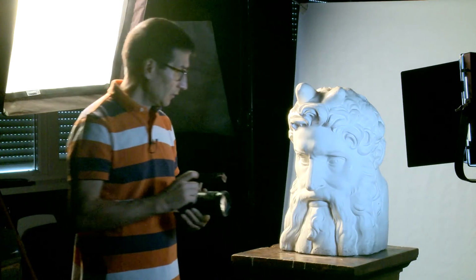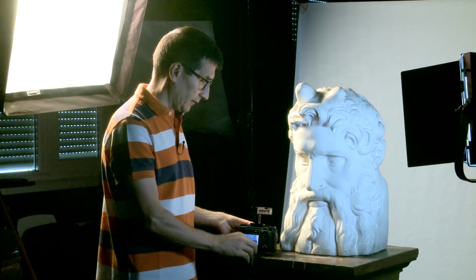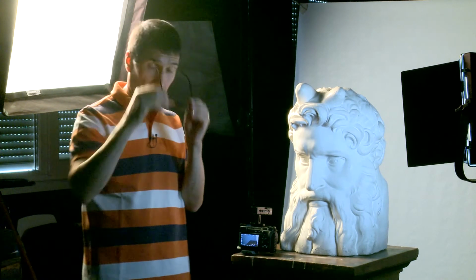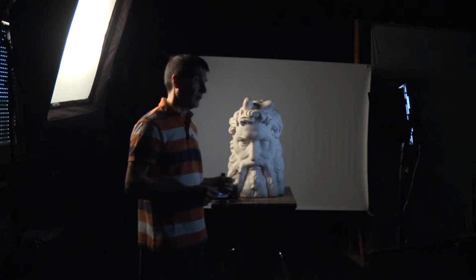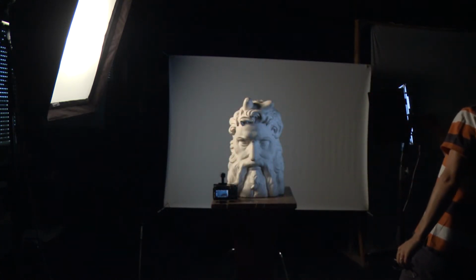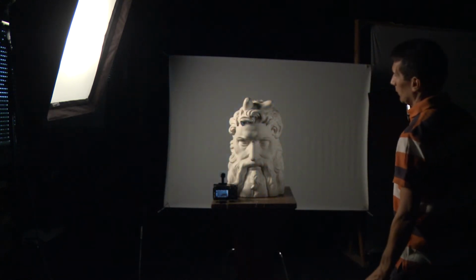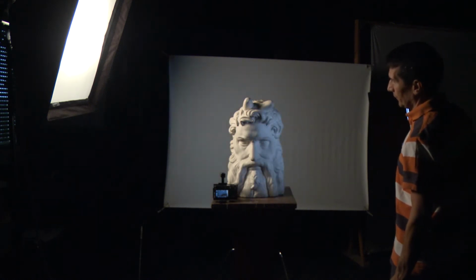So now, the main feature of the LED lights is this. We can adjust the color temperature of the light by turning that knob I showed you before, which is this one. Yeah, so from tungsten to daylight.